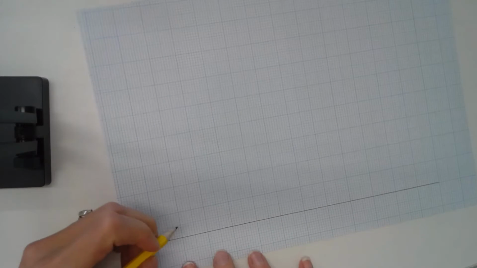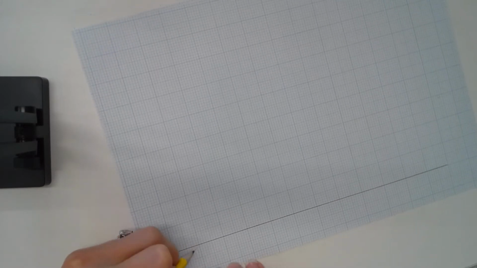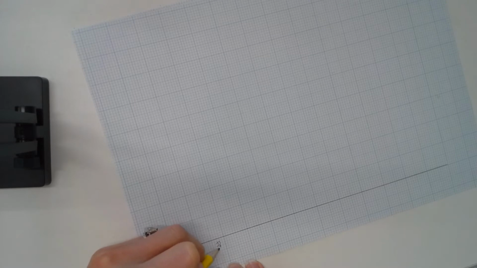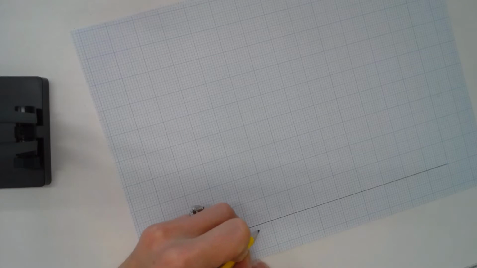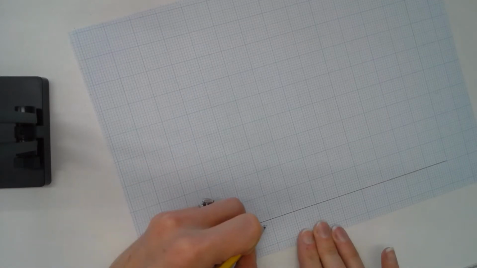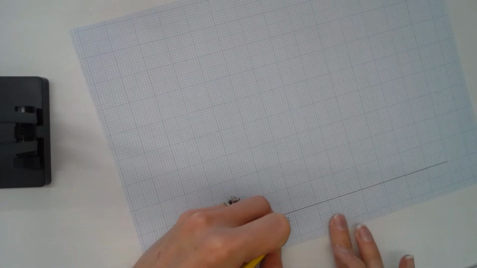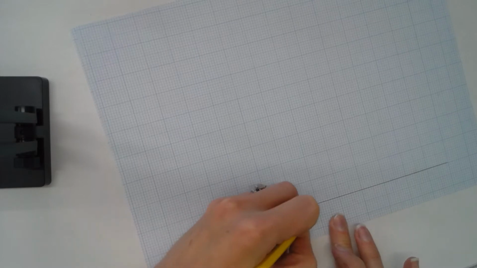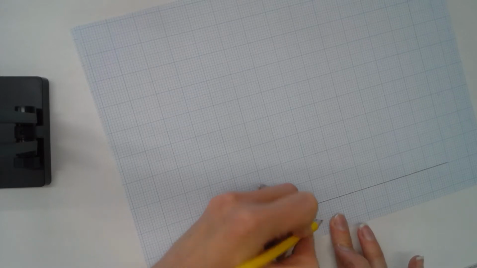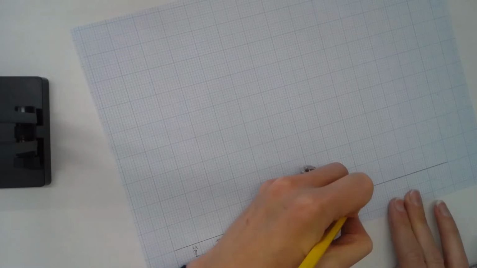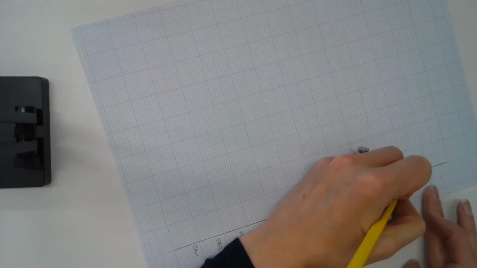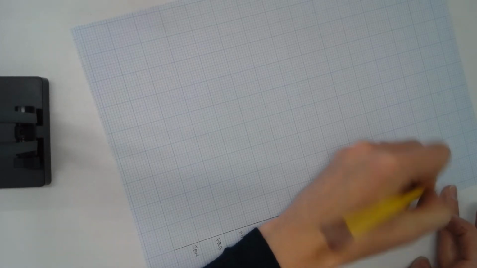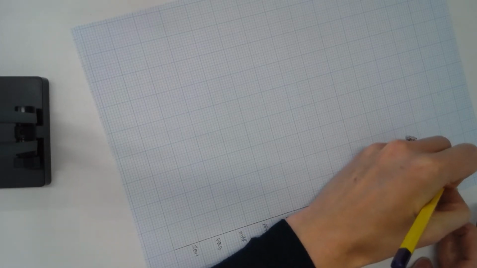So you can turn your paper sideways and you can write January, February, March, April, May, June, July, and so on. And they should fit on perfectly every centimetre.